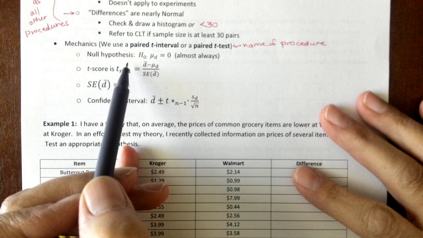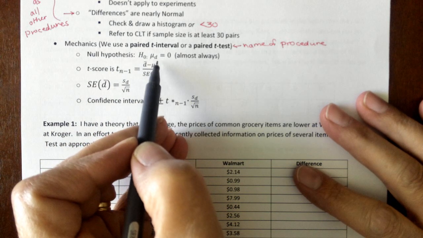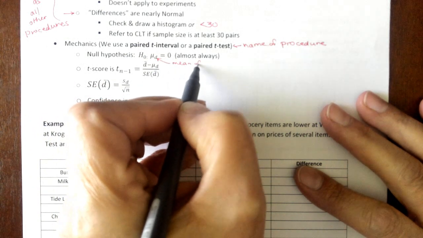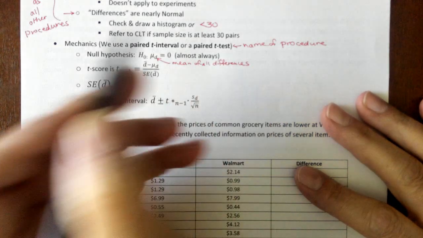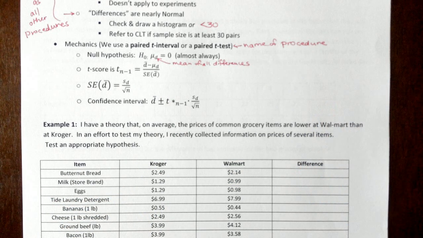The null hypothesis always is that the mean of the differences, mean of D, is for difference. So we read this, mean of all differences, all possible pairs that we could look at, is 0. Almost always. Occasionally, that might be a different number, but typically we start out assuming that the two groups, the people or things in your pairs, are alike, and so their differences should be nothing.